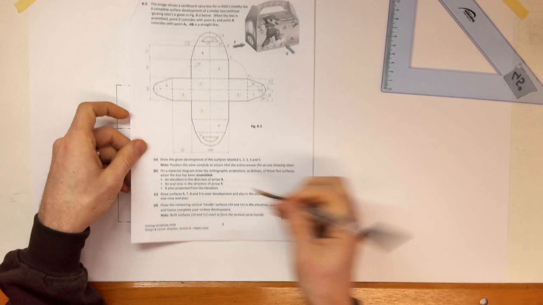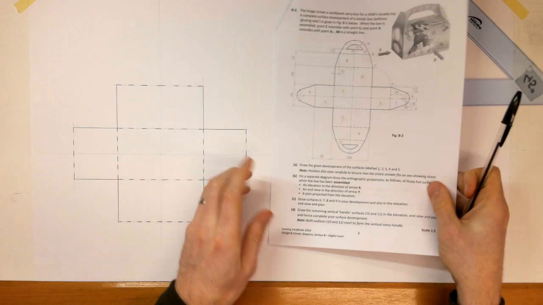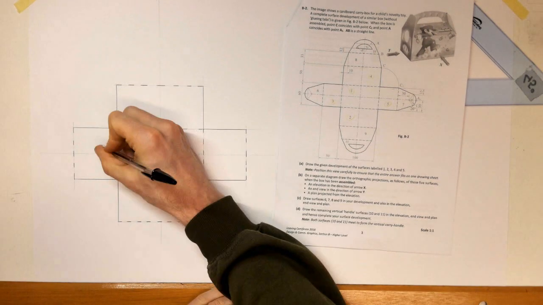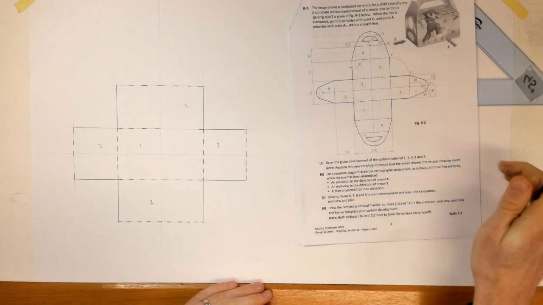So the given development of surfaces 1, 2, 3, 4 and 5, that's all of them drawn there. I'll just label them 1, 2, 3, 4 and 5.